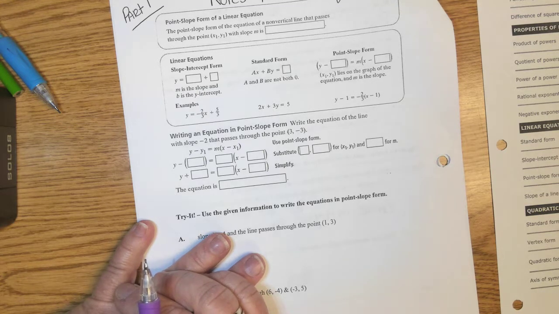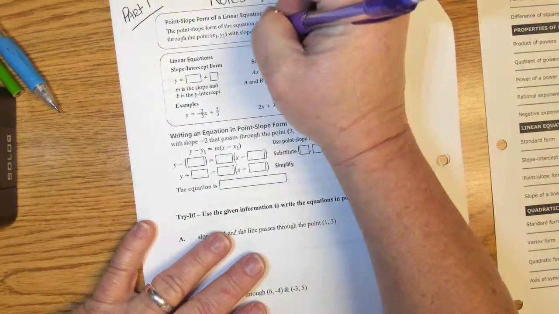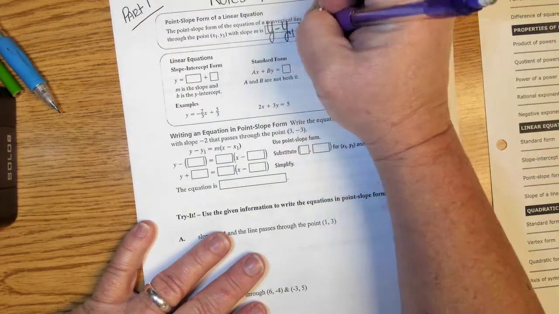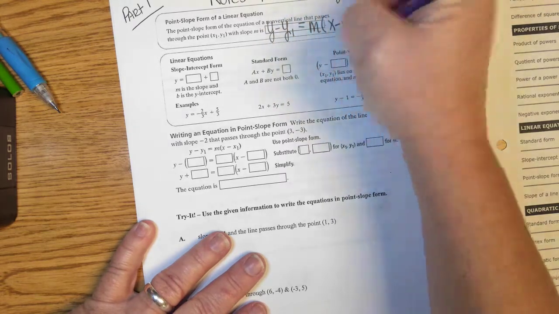You have a mathematics chart that has point-slope form. Y minus y1 is equal to m times x minus x1.